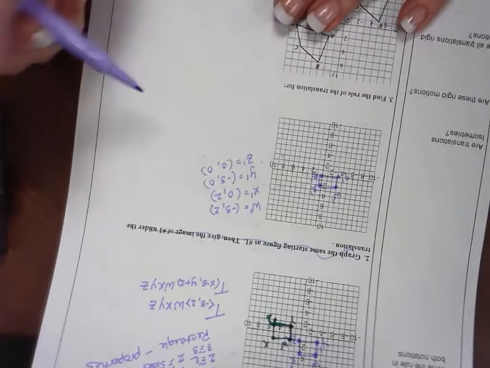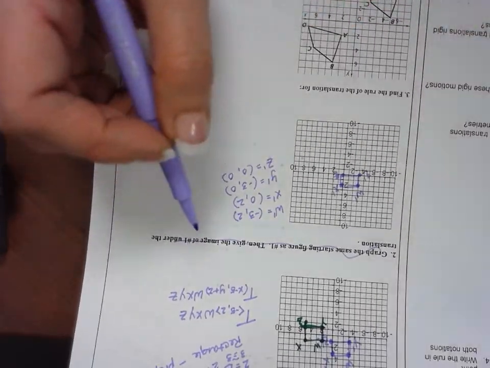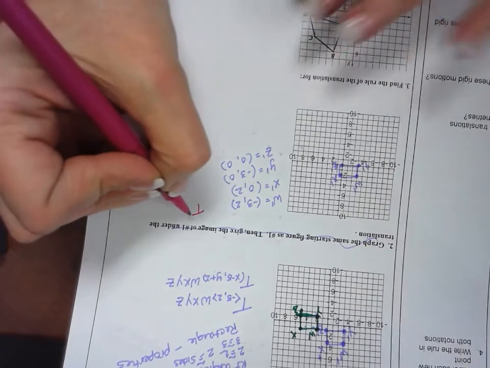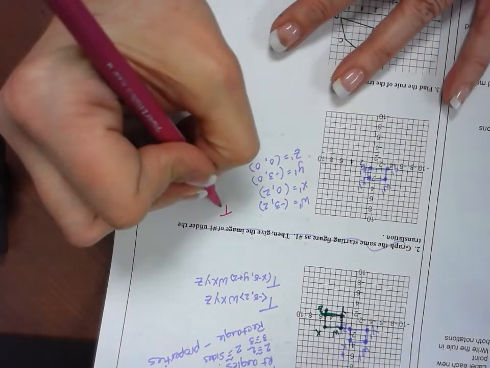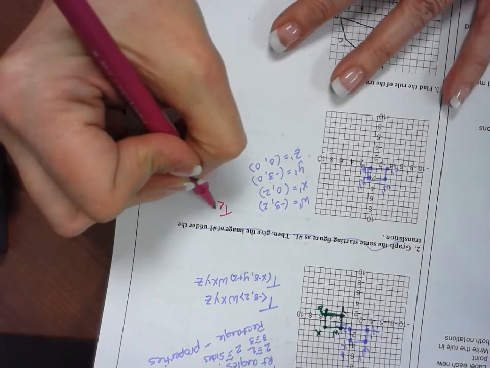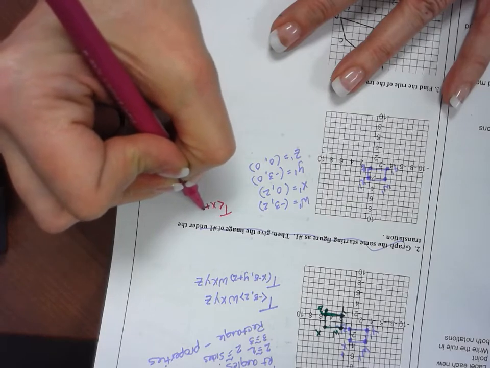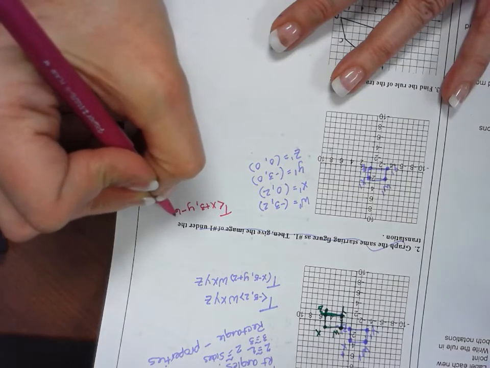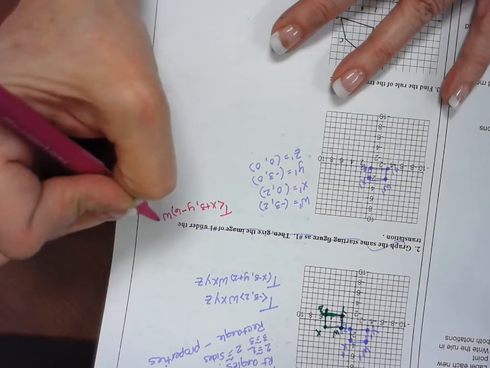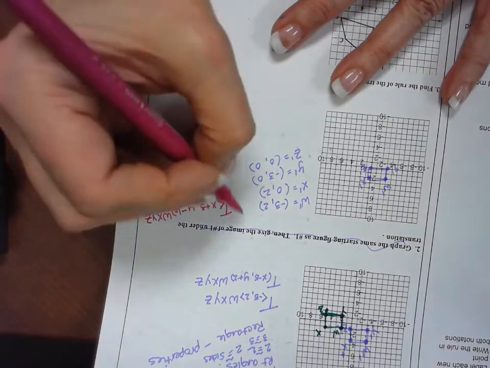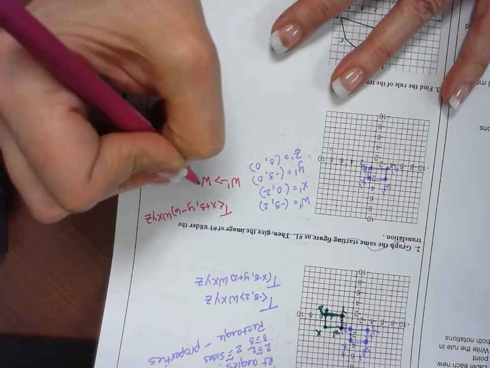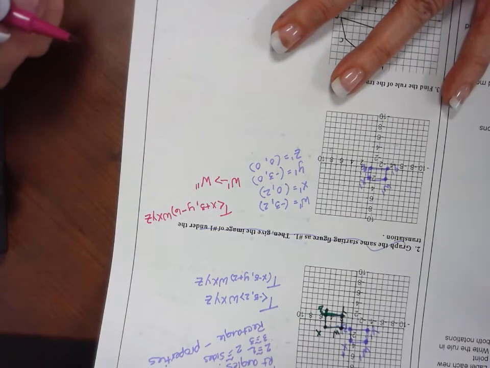Okay, the second thing we can do is, let's say we now want to do a translation of, let's say we're going to add 3 to the x and move it down 6. All right? X, Y, Z. Okay, so if I start at the W prime, that means now I'm going to go to a W double prime.